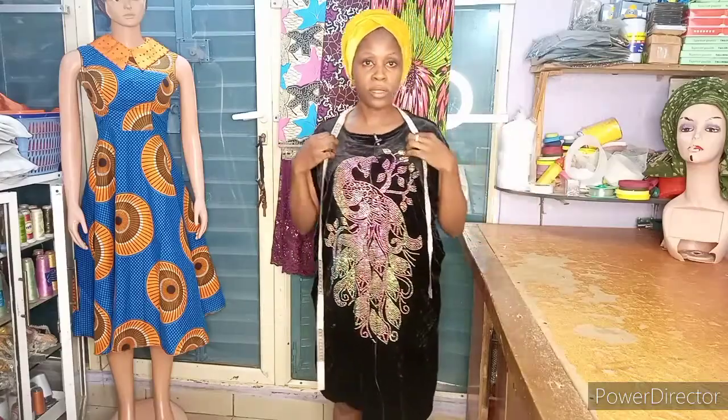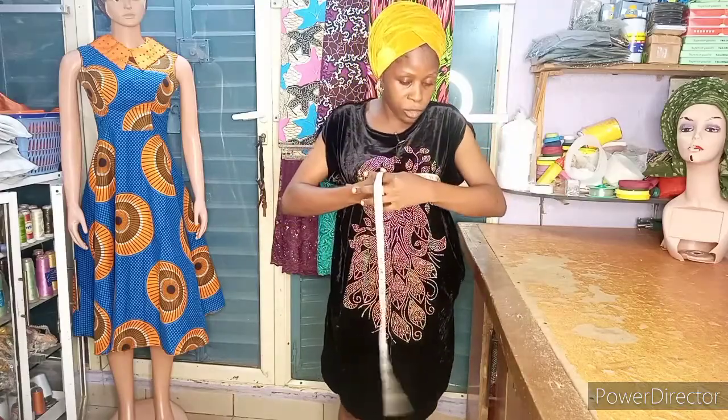If we're talking about horizontal measurements, we mean the circumference, the wideness of your body. When you take your tape round like this, you are taking your horizontal measurement, the circumference measurement. So what are the necessary measurements and how do we take them? That's what we are going to be doing now.